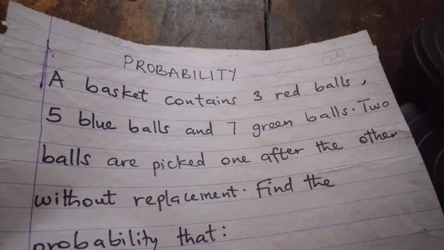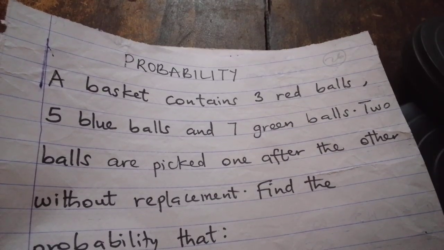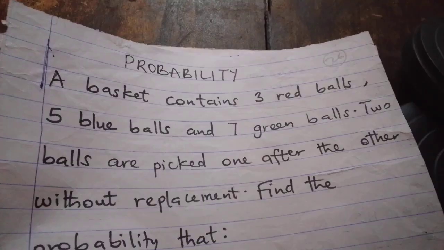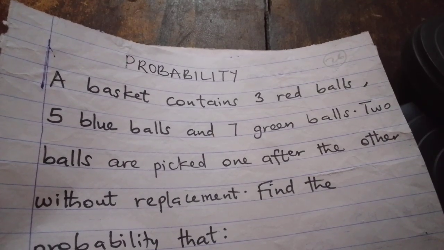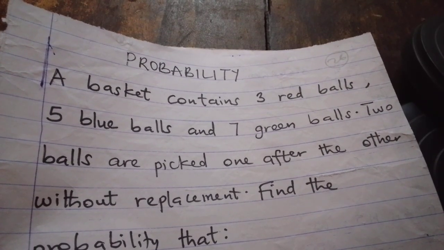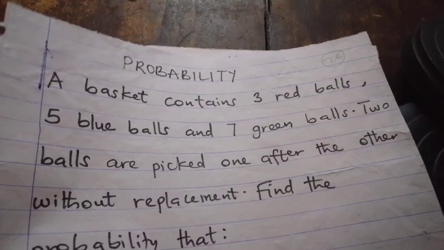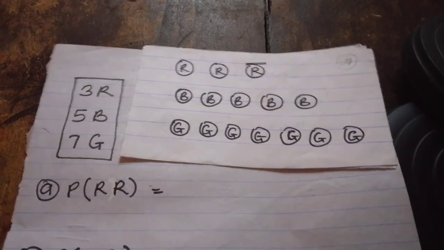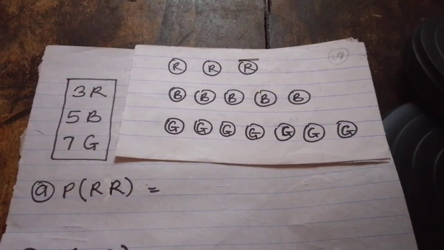In the previous video, we learned how to do it with replacement. That means we pick one and return it. But this time around, when we pick one, we are not going to return it. What is the probability of doing that? So differentiate this question from the one we had in the previous video.